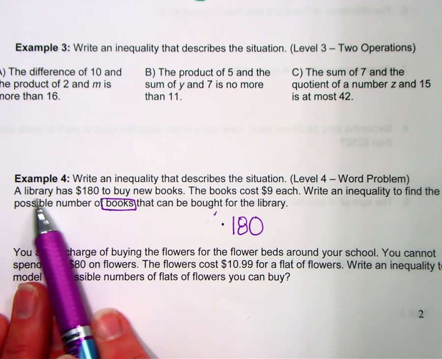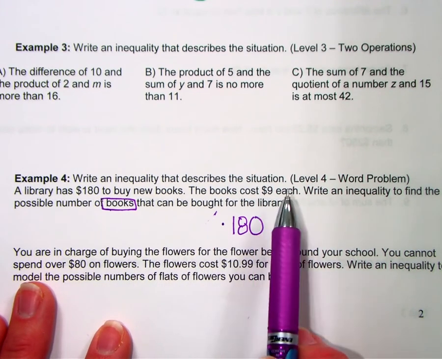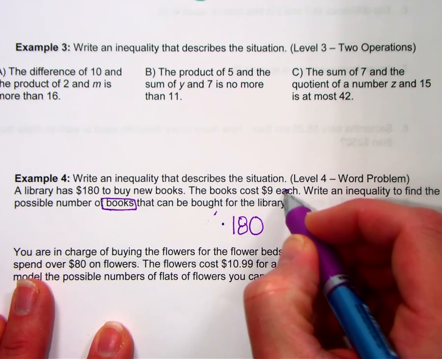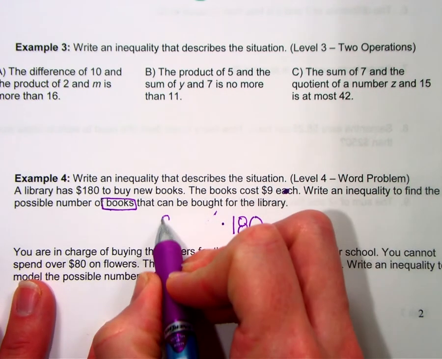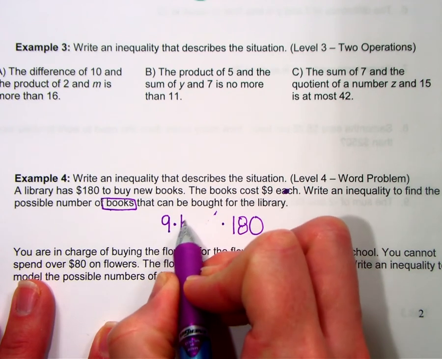So the library has $180 to buy new books. The books cost $9 each. So remember, 9 each means multiply. So we're going to multiply $9 times each book.